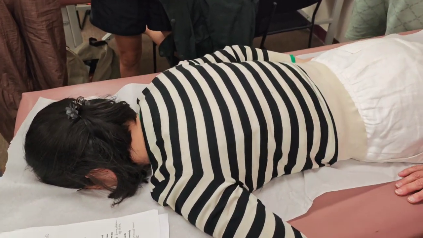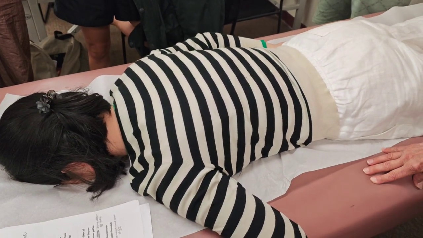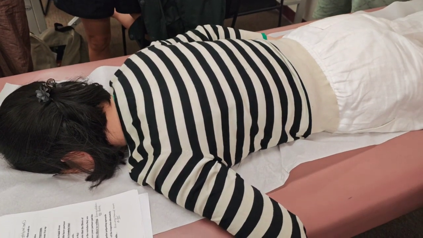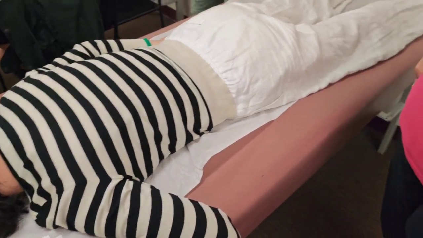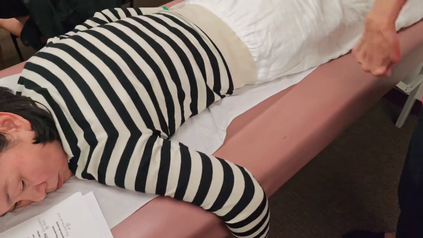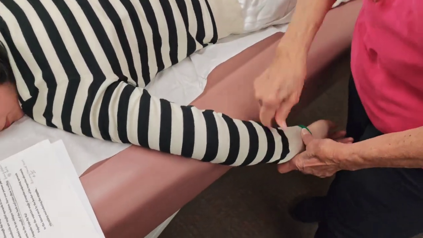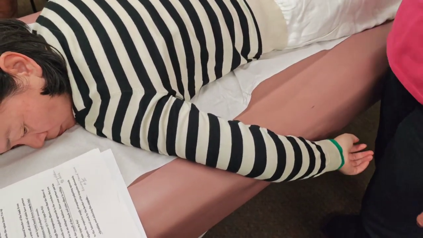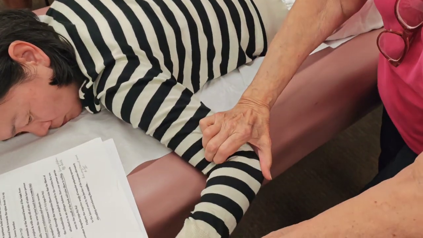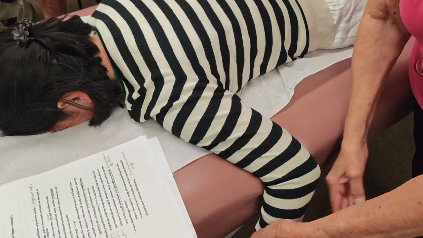So let me just show you a trick so that you can stay prone for this. So medial rotation would be like this. Where are you going? Towards your hip. Okay, towards your hip for medial rotation, right? For lateral rotation, it's going like this, so you're going out.